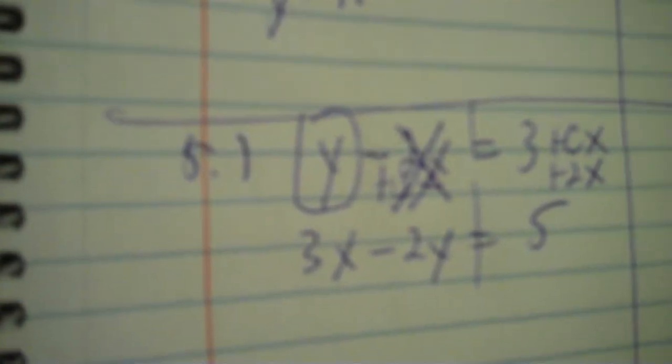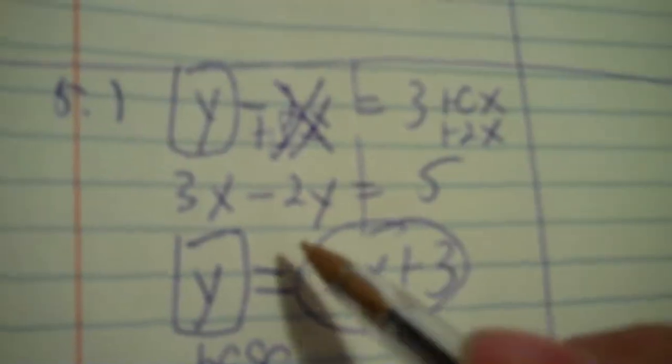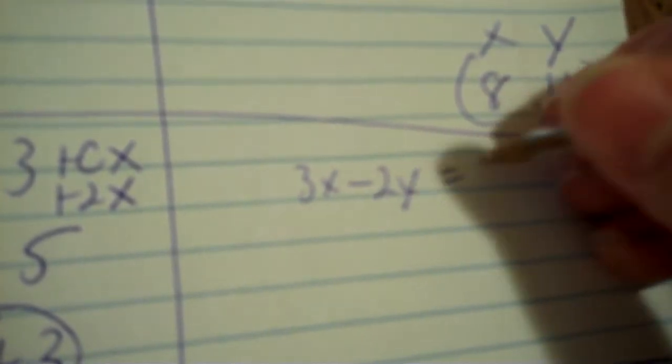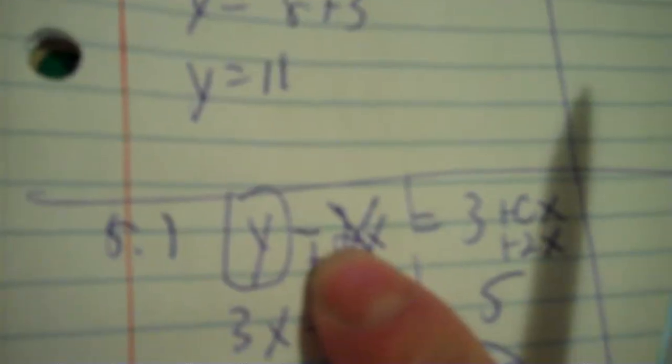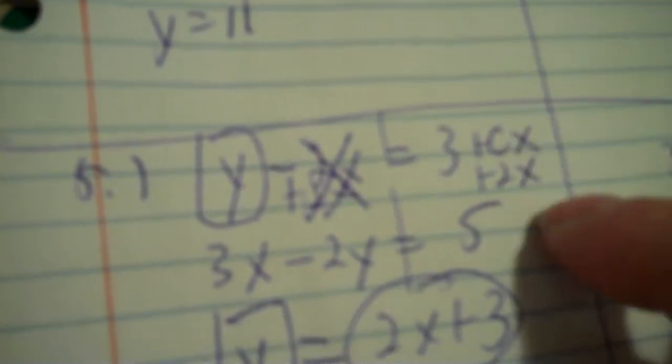So if you don't have a base equation yet with a letter by itself, find a letter that's at least not multiplied, which would be the y. So then y equals 2x plus 3. Now I got myself a base. It's equal to 2x plus 3. So the non-base is 3x minus 2y equals 5. Remember, be box of y, but you've got to move the minus 2x out of here. You'd make a 0x and add 2x.